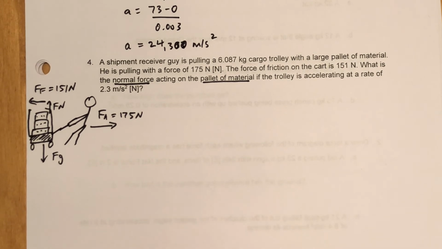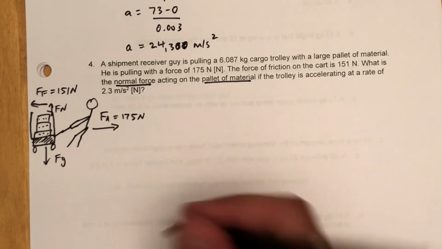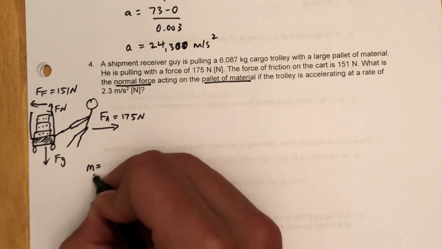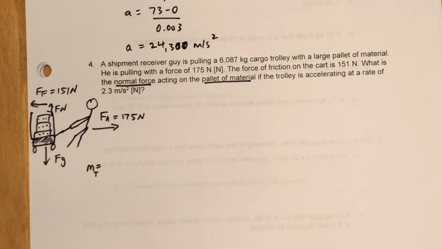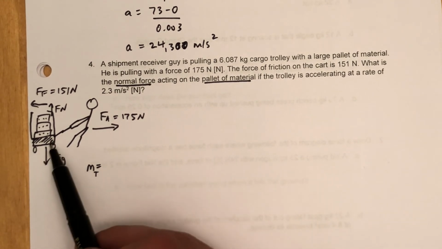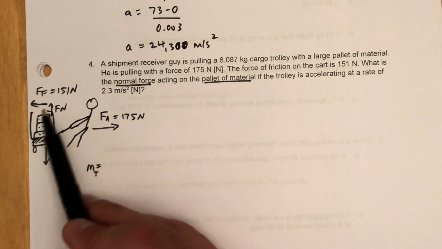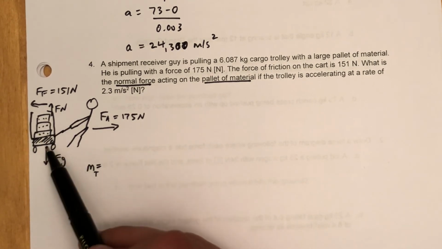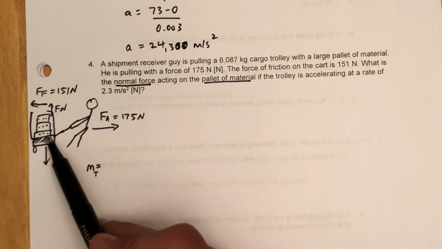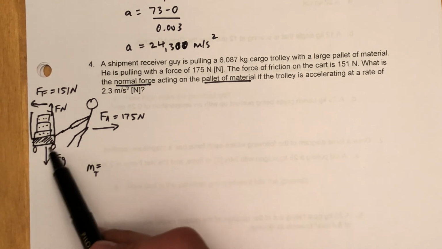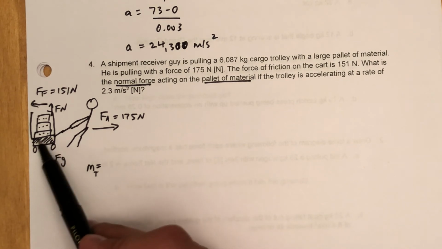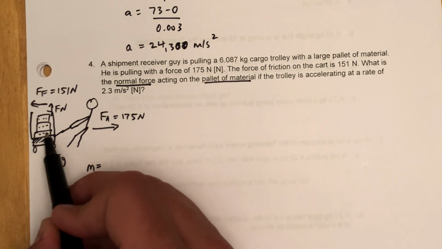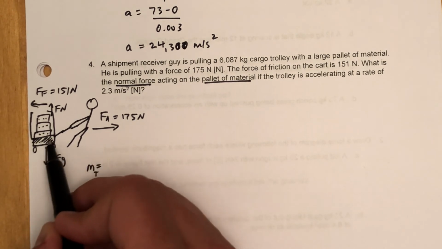So there's a lot to this question. Let's start by breaking it down. What do we know? We know that we have a total mass. So we're going to put a little t there for the total mass, because later on we're going to have a trolley mass, and we're going to have the rest of these pallets and whatever that mass is. And we do need to know that there is a difference there, because when calculating the normal force, we're not going to be including the trolley, because the trolley has nothing to do with what force is being pushed down due to the pallets.